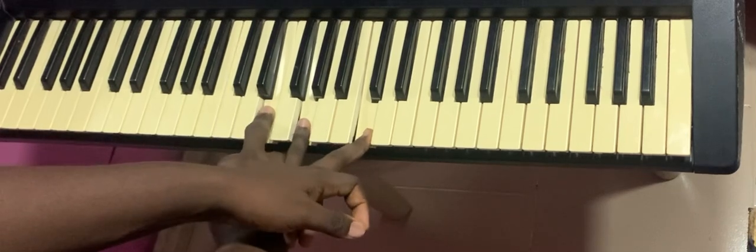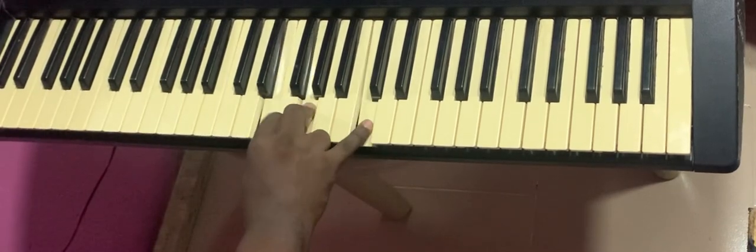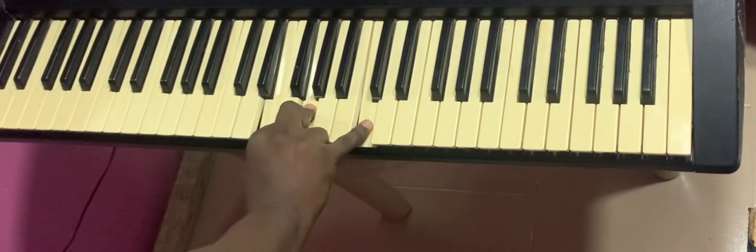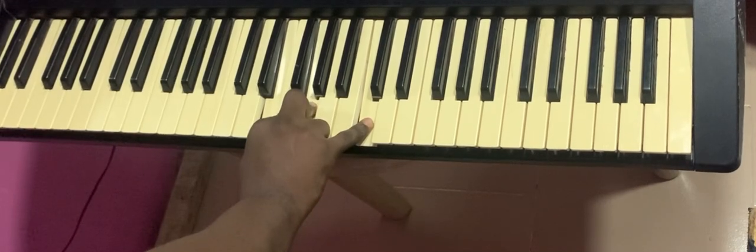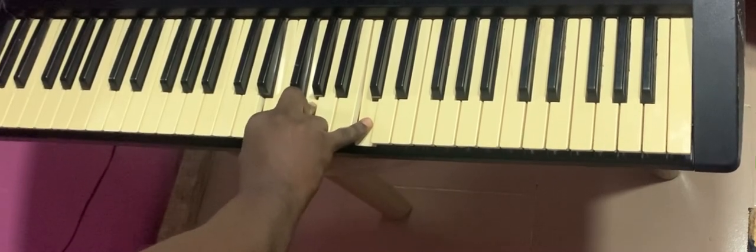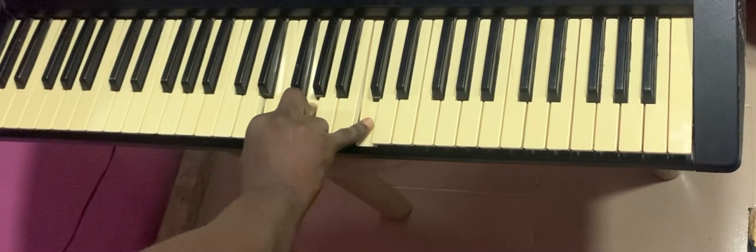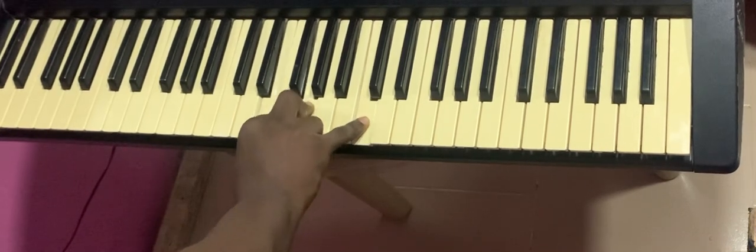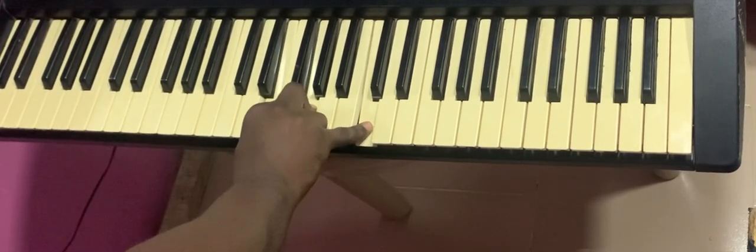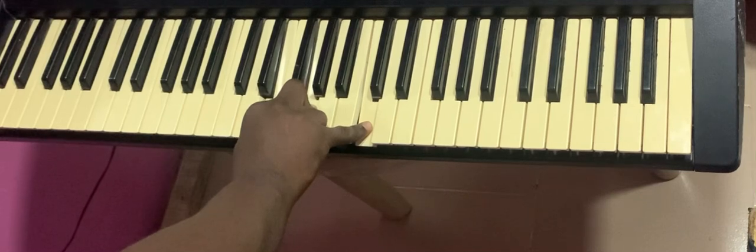So now it becomes this. This becomes my C major chord as well, or what we usually call Do. It becomes the same Do but with a different positioning.